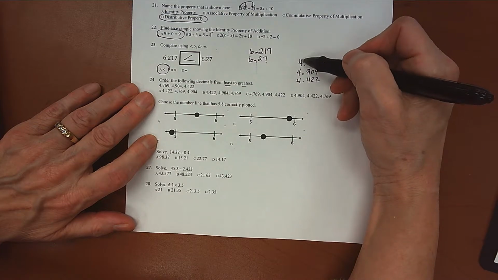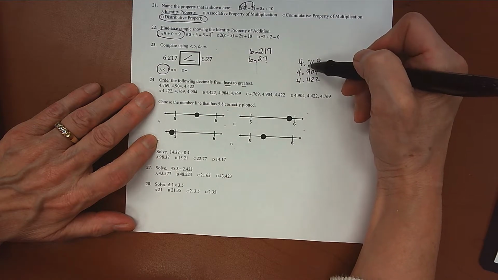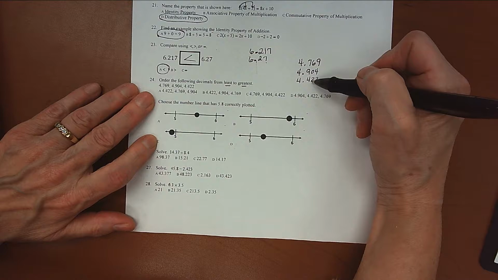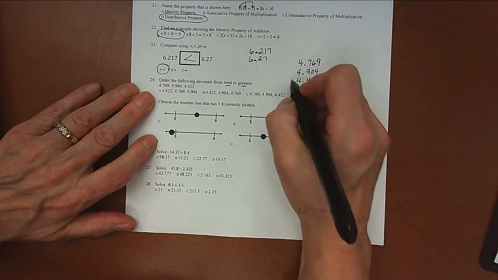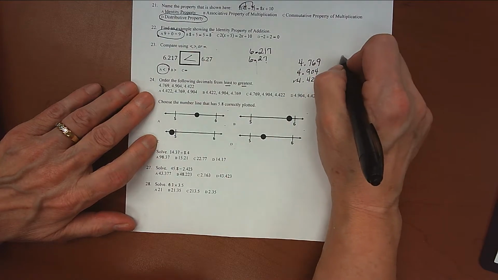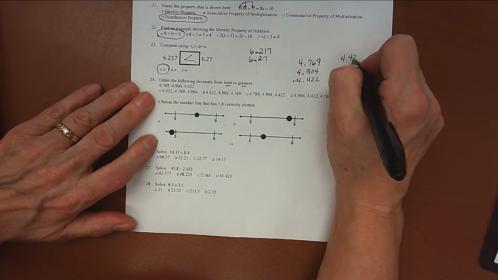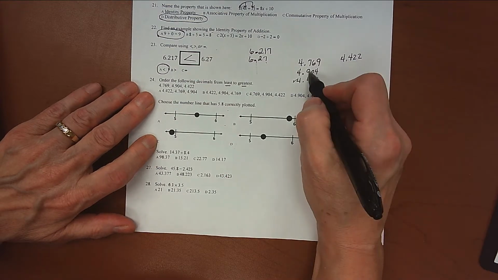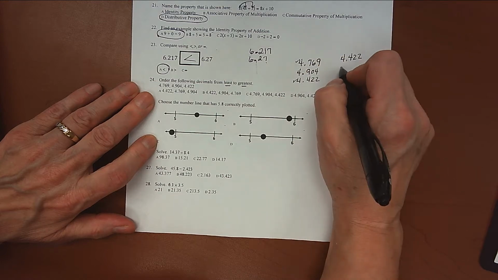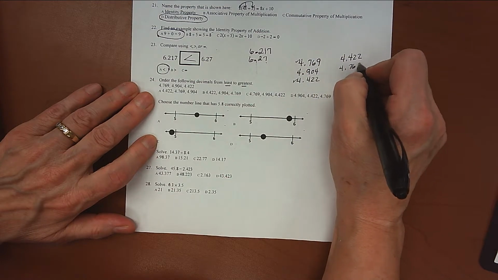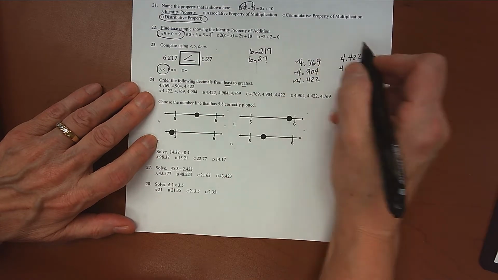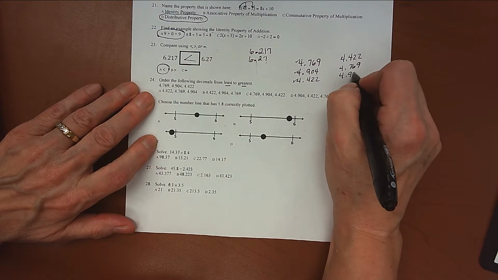Same thing, 4s don't tell us anything. The tenths digit tells us that this is the smallest number because it has a 4 as opposed to a 7 or a 9. So 4 and 422 is the smallest number. Between these two, this one's smaller, 4 and 769 thousandths. And then finally, this is our largest, 4 and 904 thousandths.